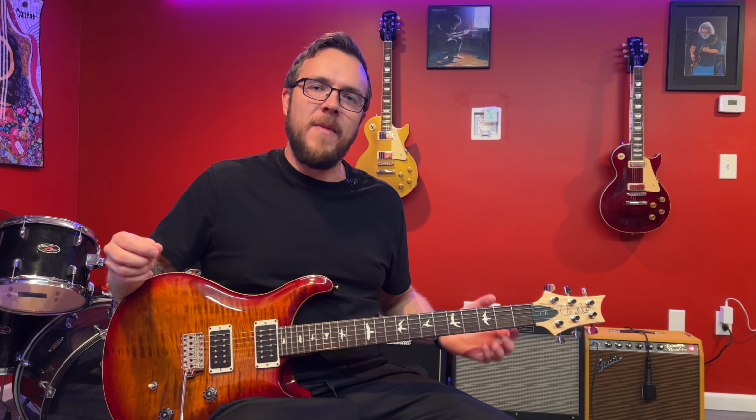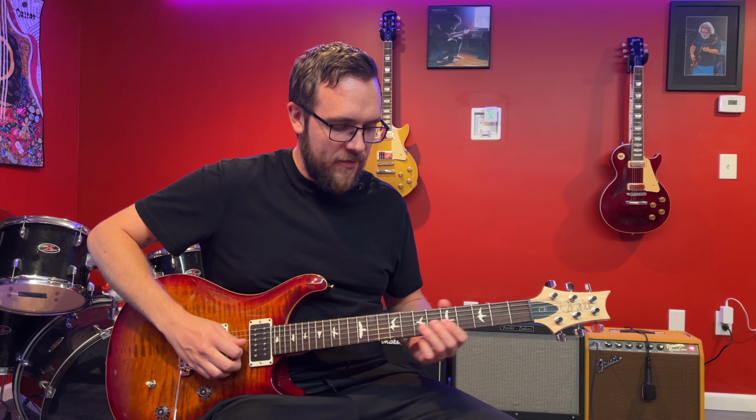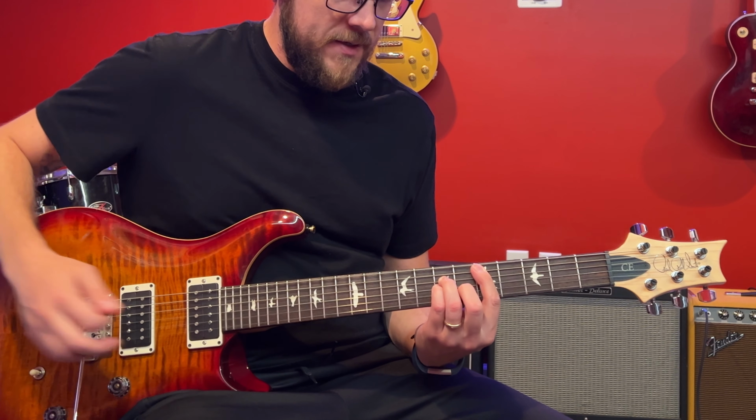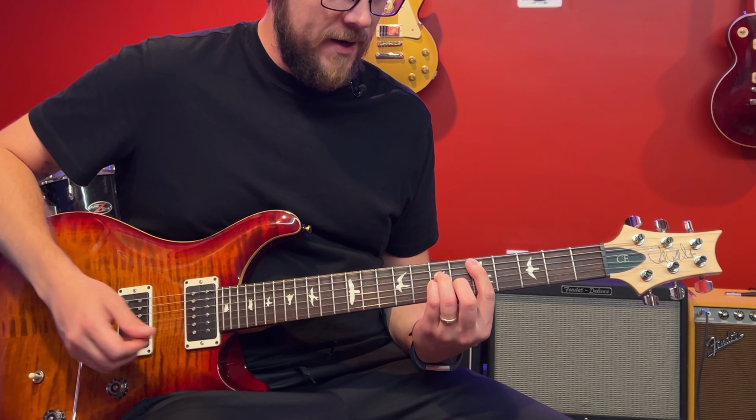So to make this work for minor chords, it's the same idea. You just need to know where your flat 3 is, and then you can use that to find your 4 and your 5 because they're just a whole step away each. So your 4 is a whole step away from your flat 3, and your 5 is a whole step away from your 4.